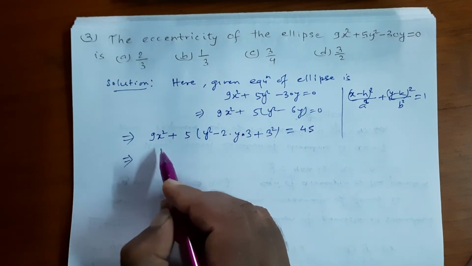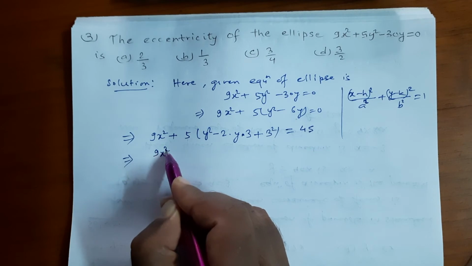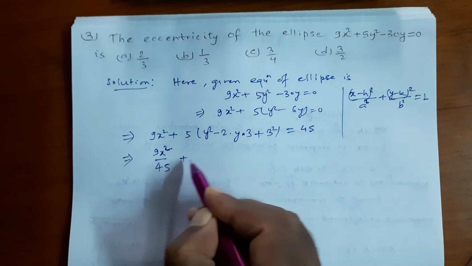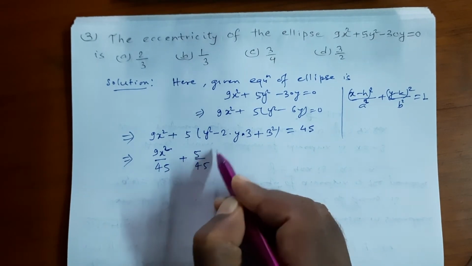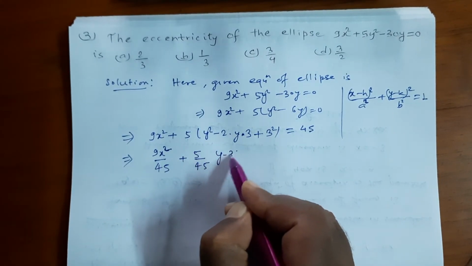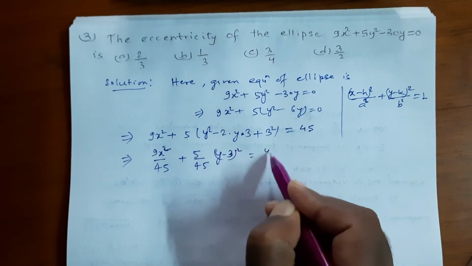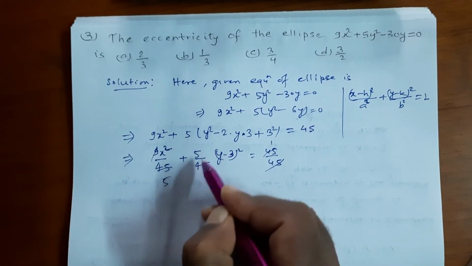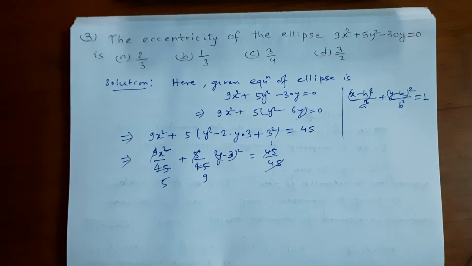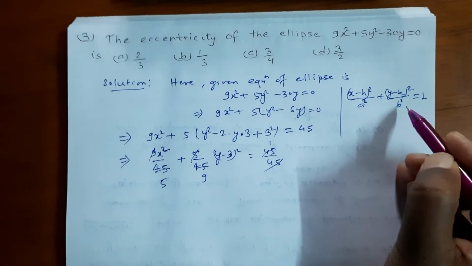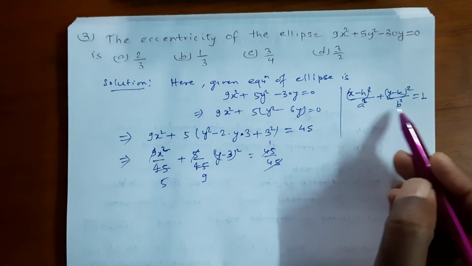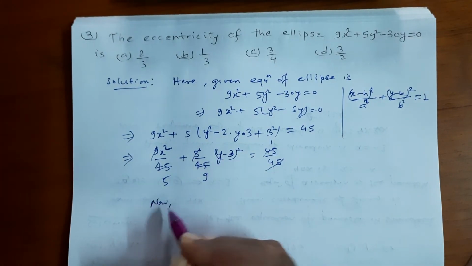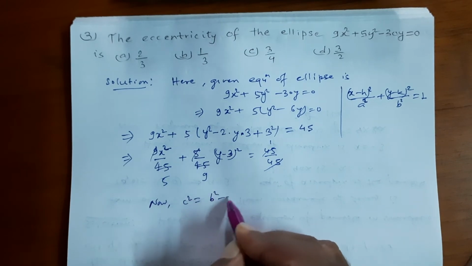Now here 9x square, dividing both sides by 45 because we have to get 1 here, so dividing by 45 here, plus 5 over 45, and here this is y minus 3 whole square equals to 45 over 45, 1. 9 5s are 45, 5 9s are 45. Here comparing with this, b square is 9, so b square is greater than a square, so we have to find out c square. Now c square equals to b square minus a square.